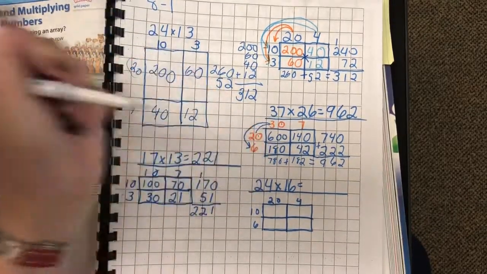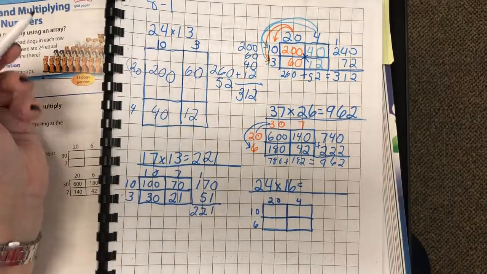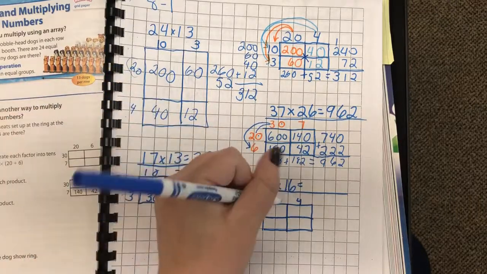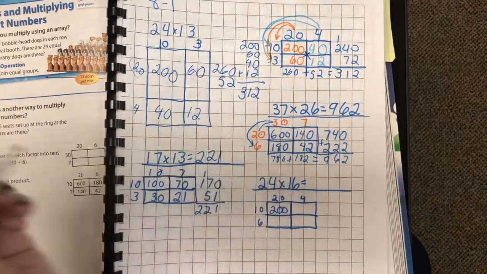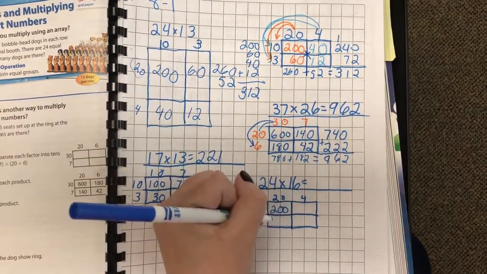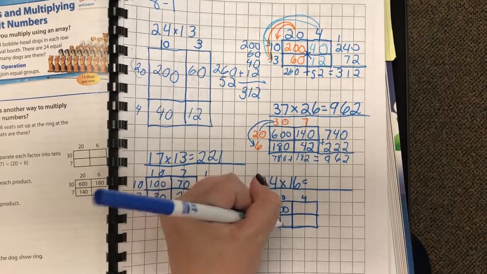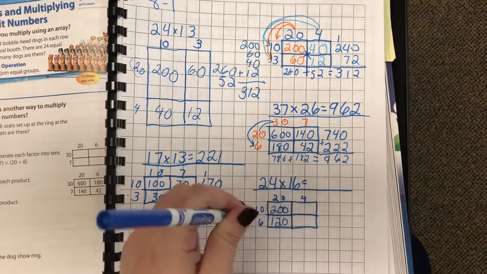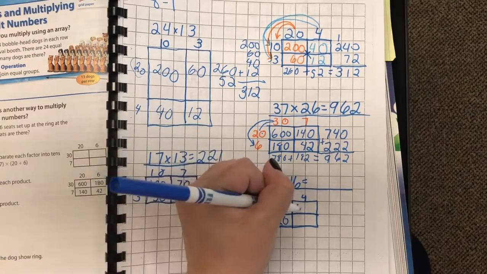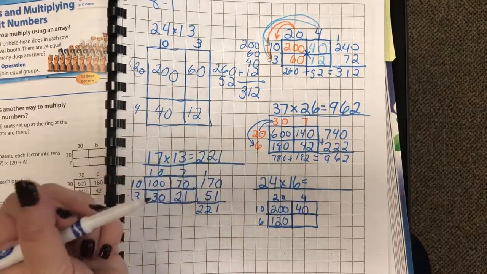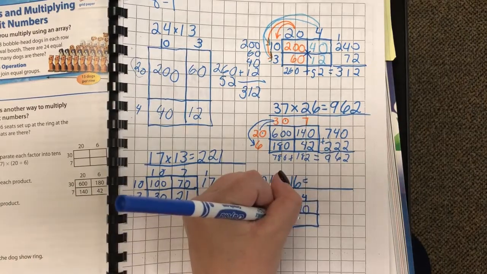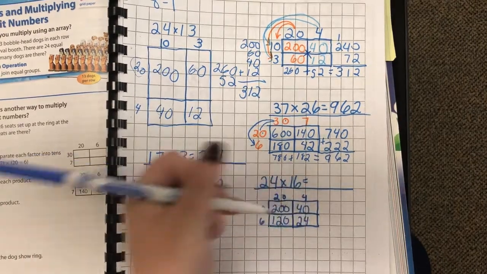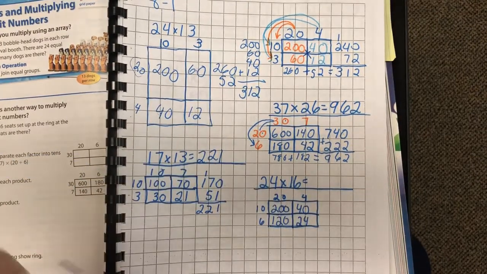Okay, what's my first step? 20 times 10, which is? 200. Okay, what's next? 20 times 6, which is? 120. And then 4 times 10 is 40. And then 4 times 6 is 24. You guys are getting the hang of it. Now what?